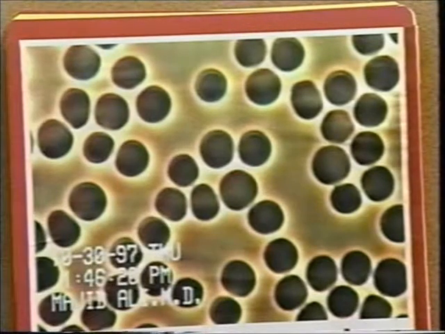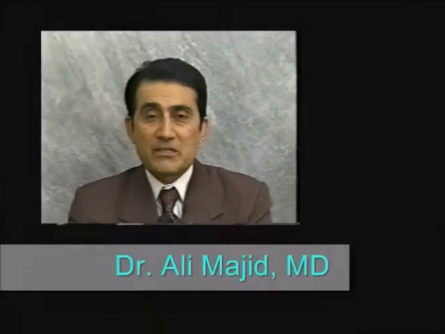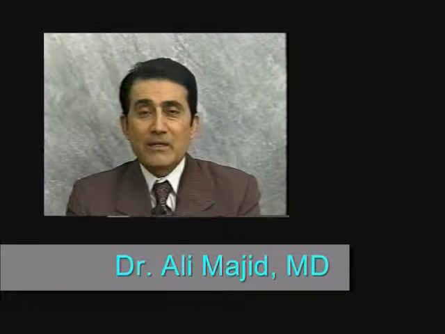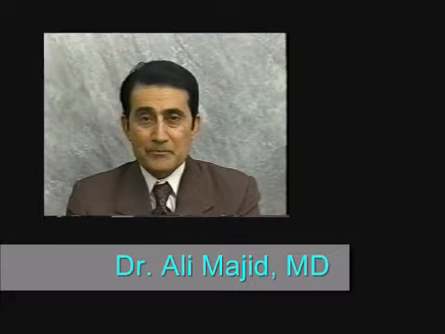However, this halo does signify an important fact. Healthy cells have a slight negative charge on their surface. That's why they don't stick to each other.